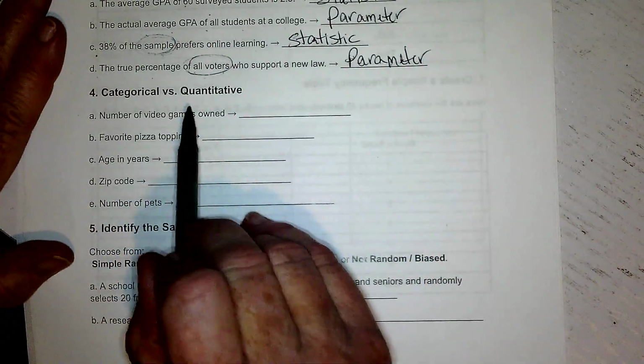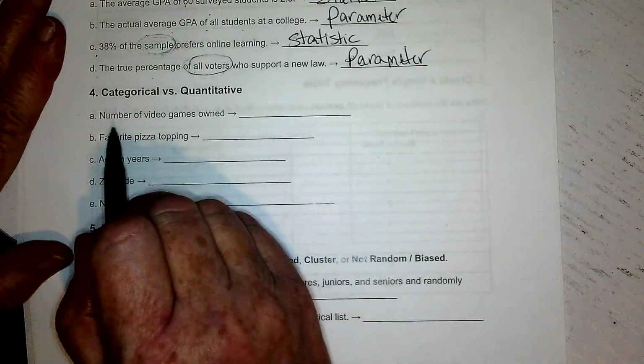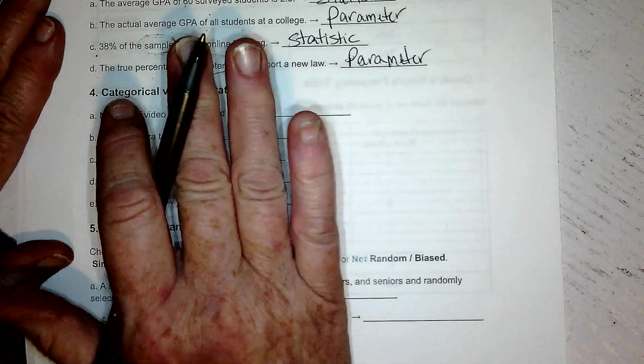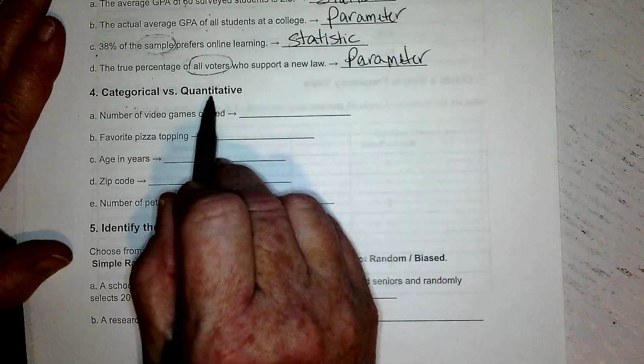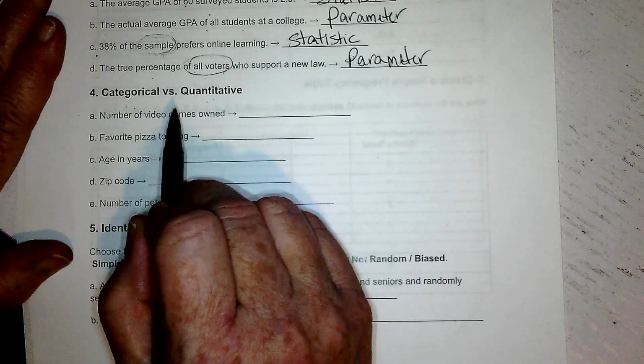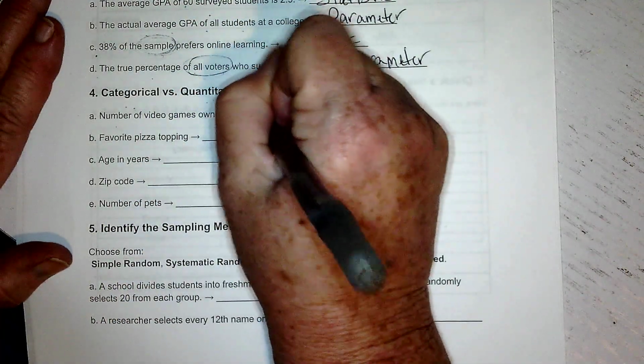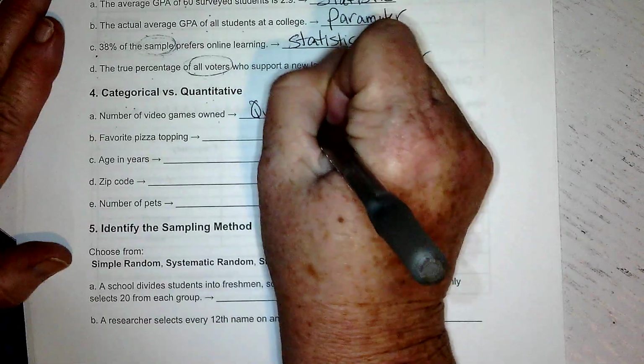All right, categorical versus quantitative. We're going to answer categorical or quantitative. They both can have numbers, but categoricals would be labels. Quantitative is numbers that you can actually have meaningful calculations with. So number of video games owned. You can easily take the average of that for our students. So that would be quantitative.